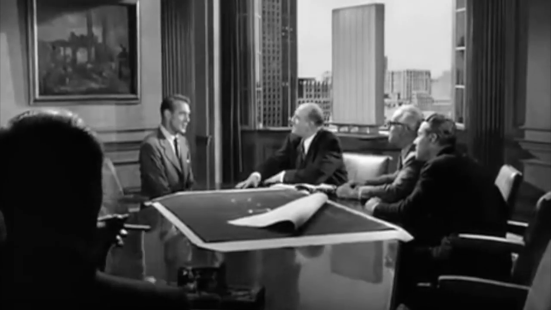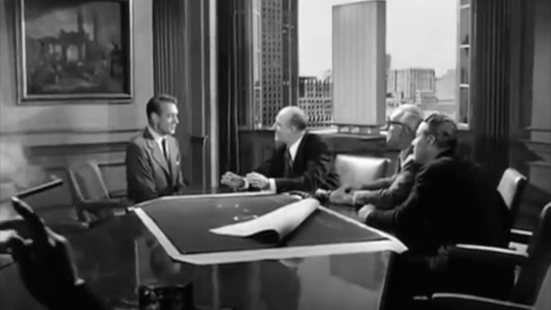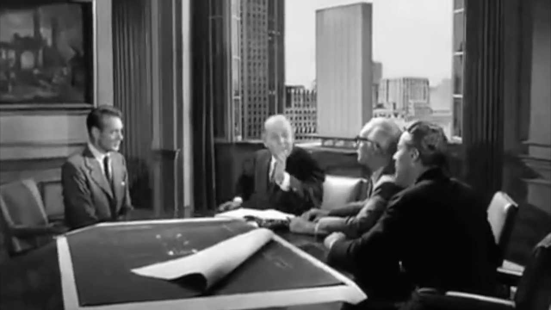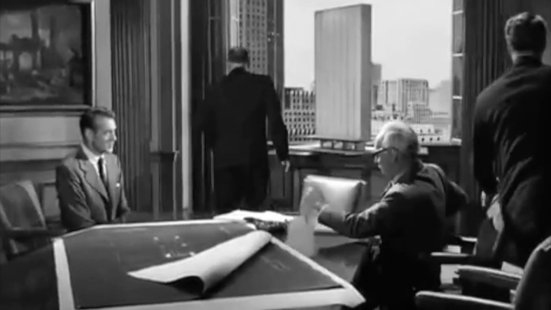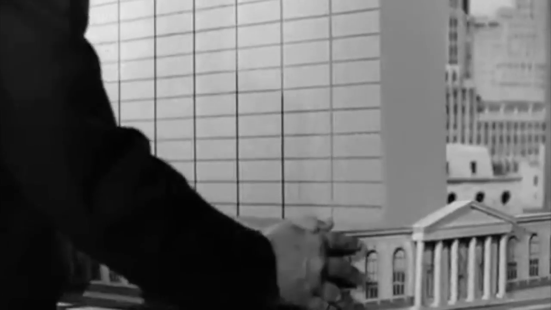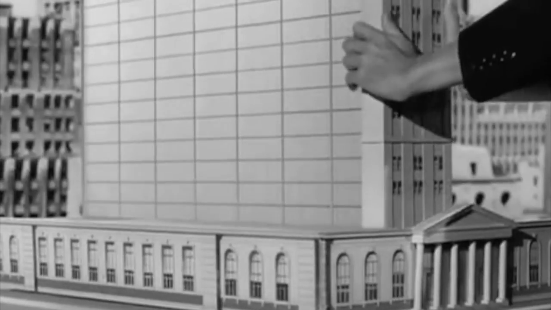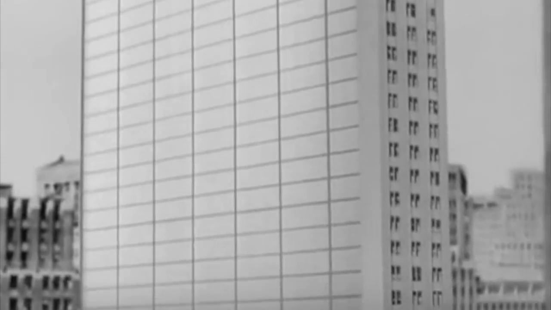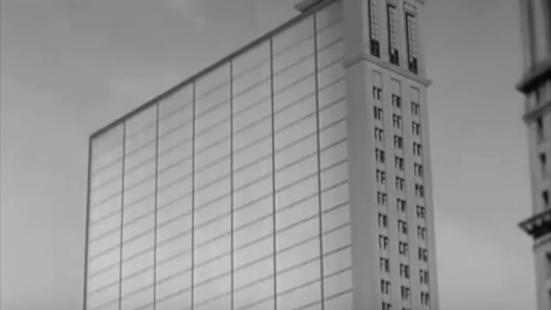Also, we want to preserve your beautiful design, but just soften it a little with a touch of classical dignity. Here, we've had this made to show you our general idea. It's very simple. All you have to do is copy it. We want you to adapt your building like this. Now there's a touch of the new and a touch of the old, so it's sure to please everybody. The middle of the road. Why take chances when you can stay in the middle?